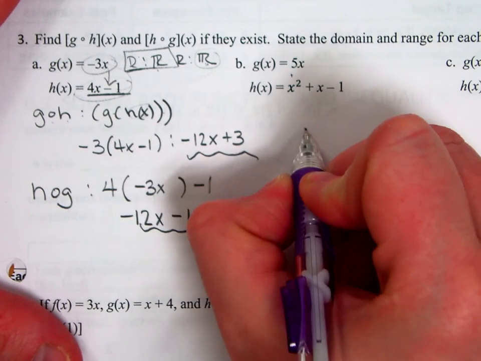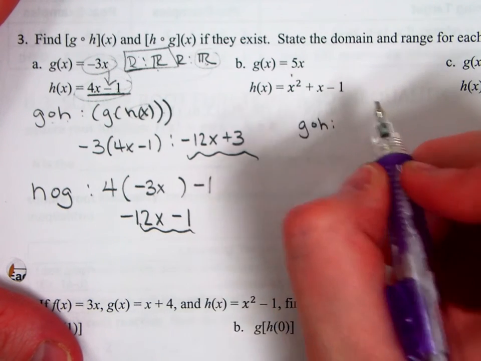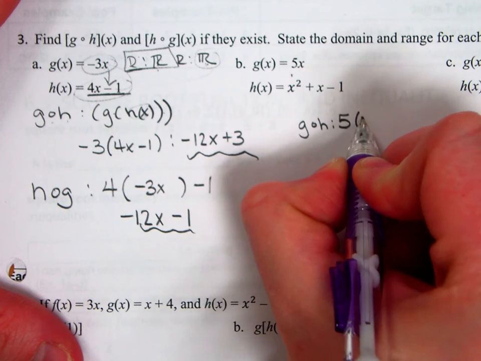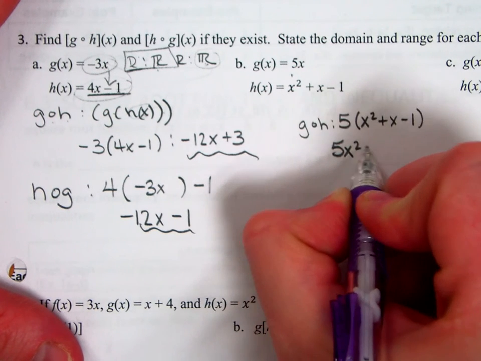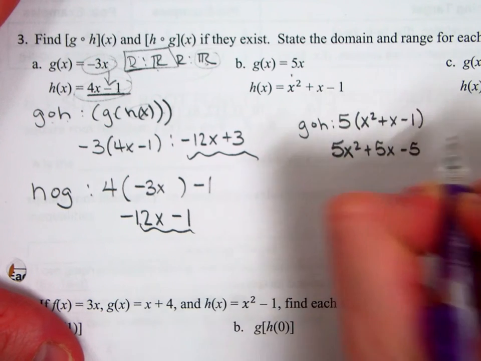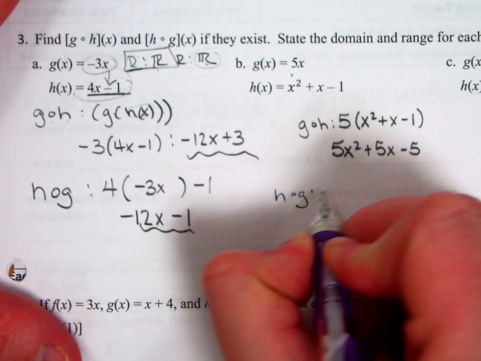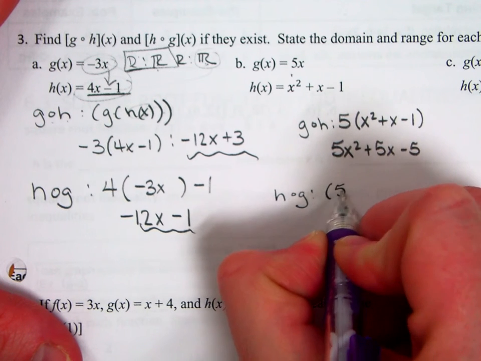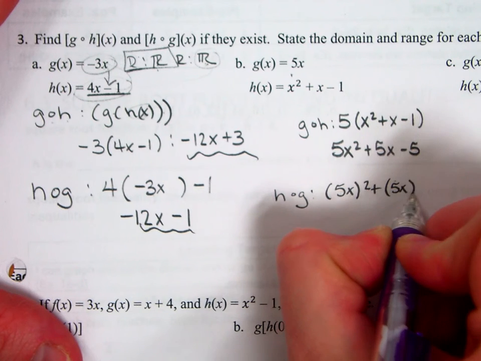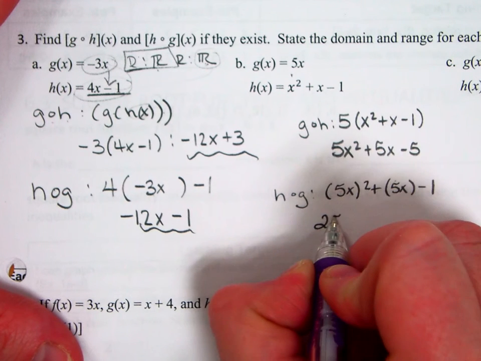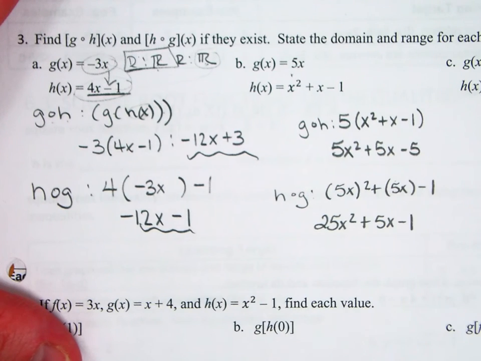Doing the same thing here. G of H, plug H in for G, 5 times x squared plus x minus 1, 5x squared plus 5x minus 5. H of g, plug in 5x squared plus 5x minus 1, square this, you get 25x squared plus 5x minus 1.